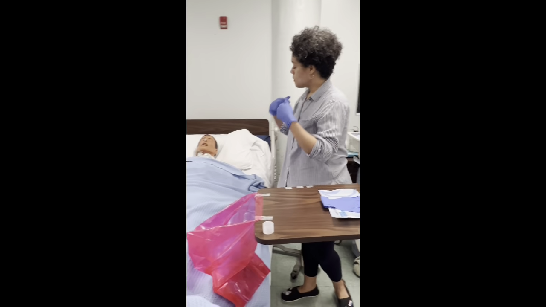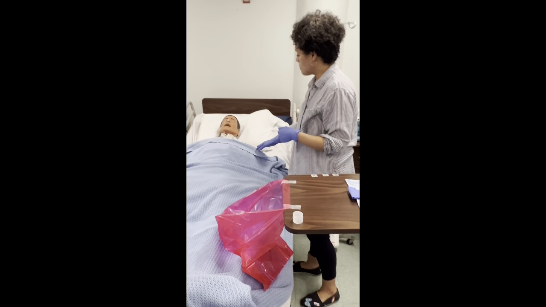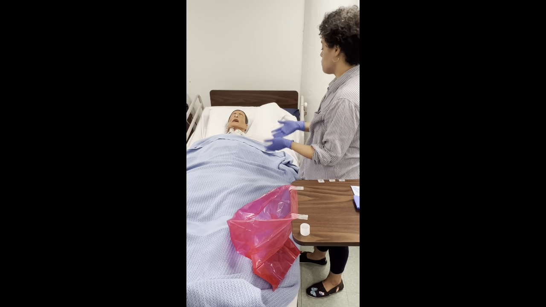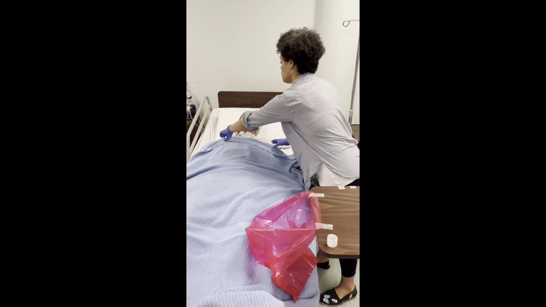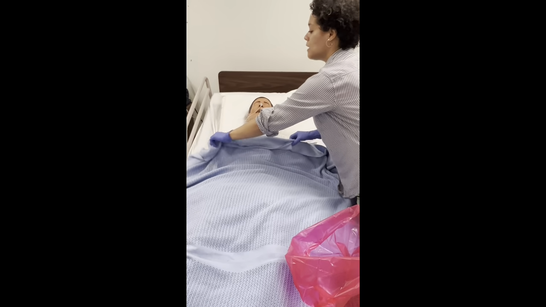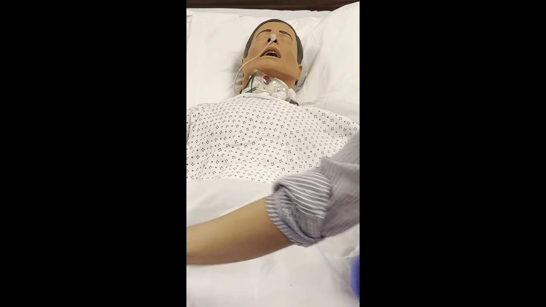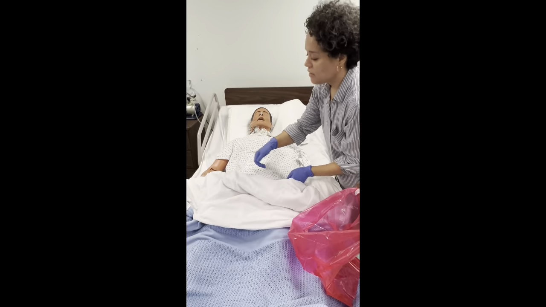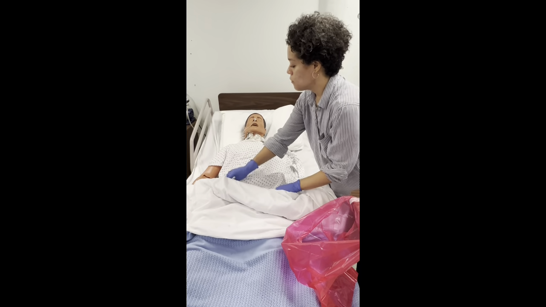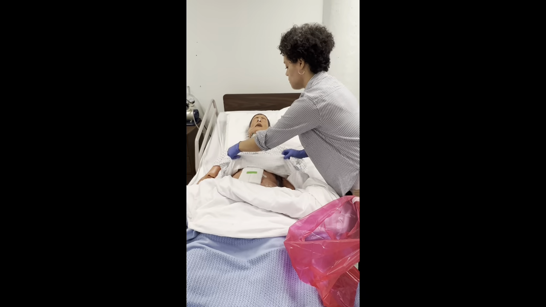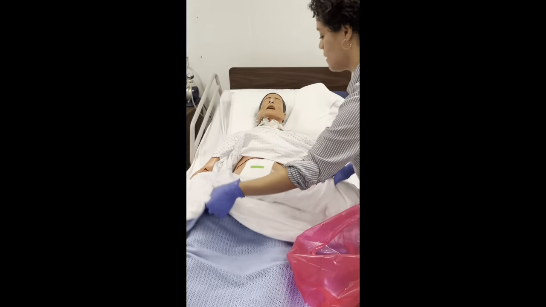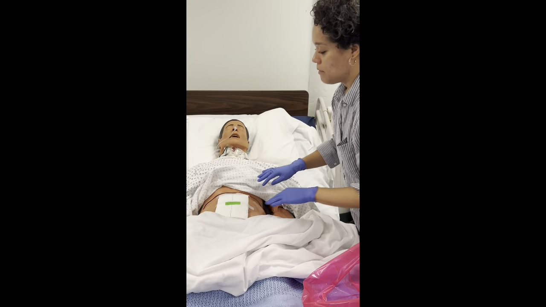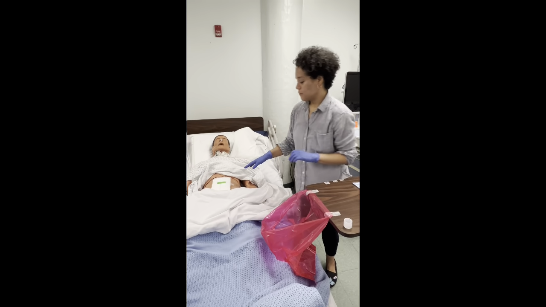Okay, Mr. Santos, I'm going to pull down your blanket from here and also lift up your gown so I can see your dressing so that I can perform the change, okay? So make sure as you're pulling down the blanket and exposing the area that you are going to perform the procedure, you want to provide comfort to the patient. Make sure you're not pulling all the way down or you don't expose too much. You want to keep the patient warm and comfortable at all times. Okay, thank you, Mr. Santos. So over here, I have exposed the area in which the procedure will be performed.